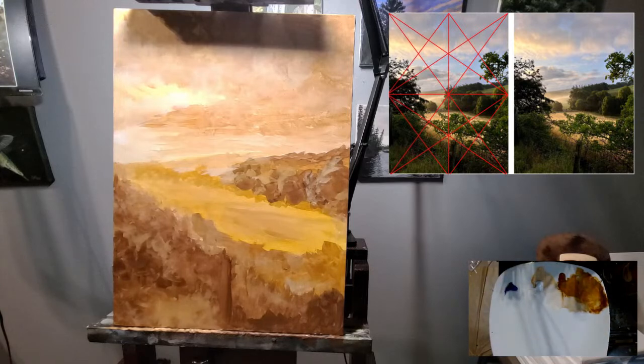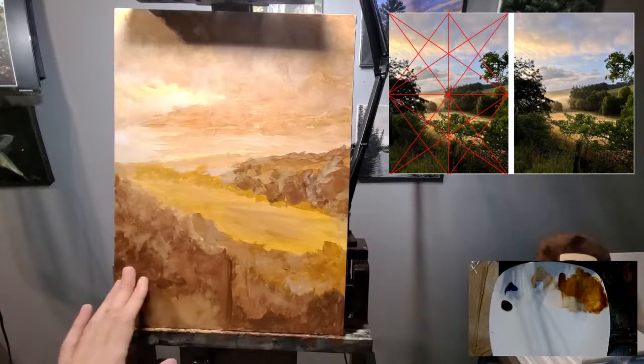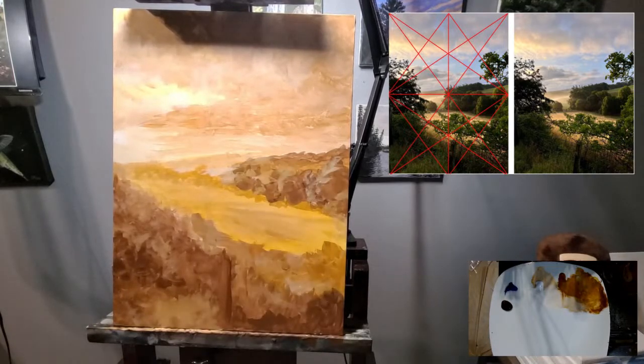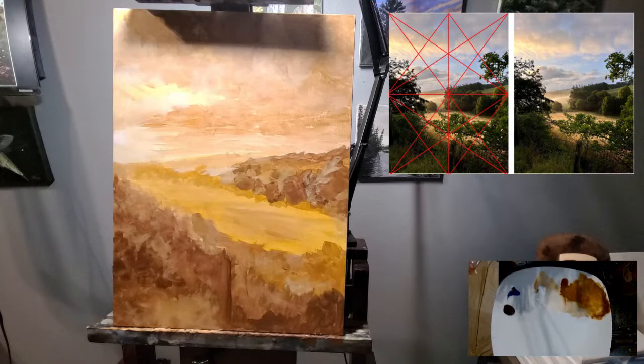So I'm going to put some ultramarine blue and quite a bit of raw umber apparently. And we'll see if it's mostly dry. Okay, so we want to start putting in the darkest shadow areas.